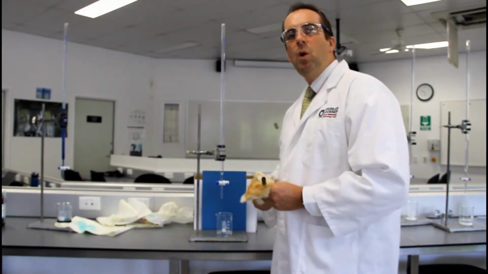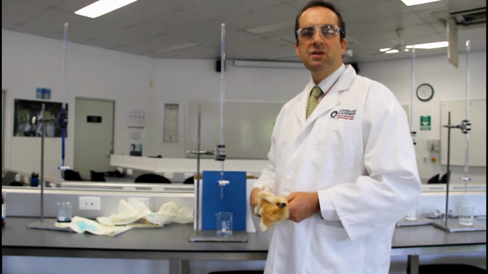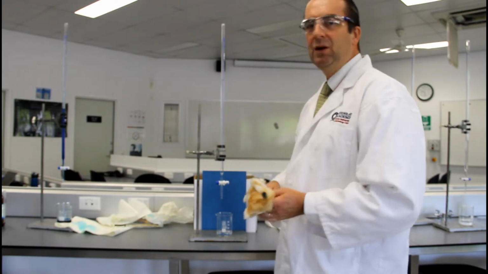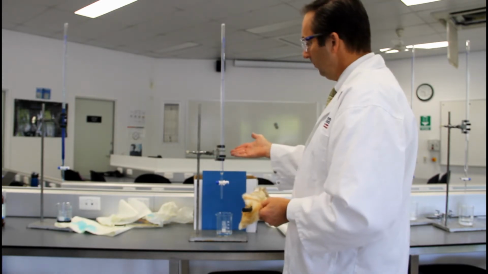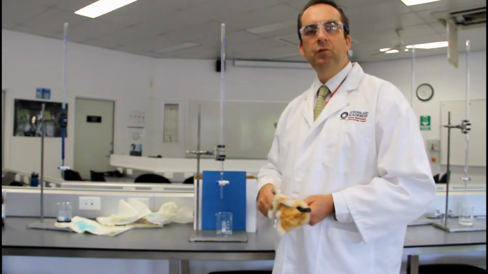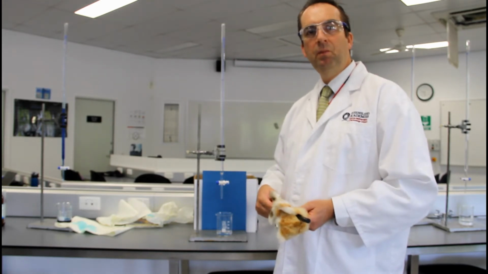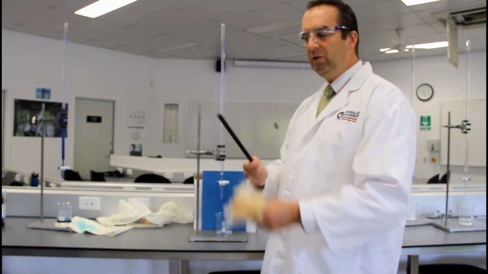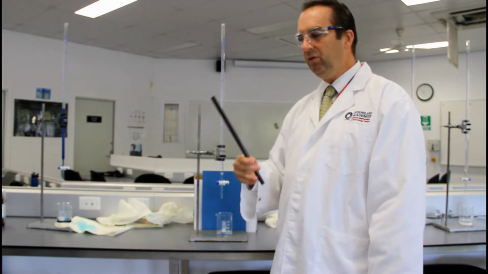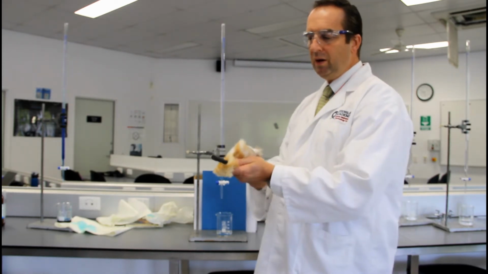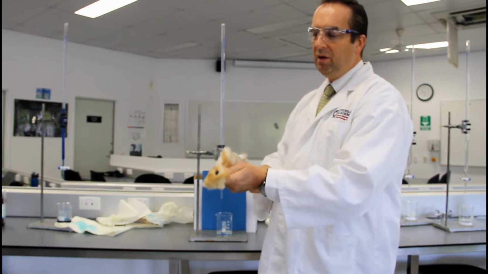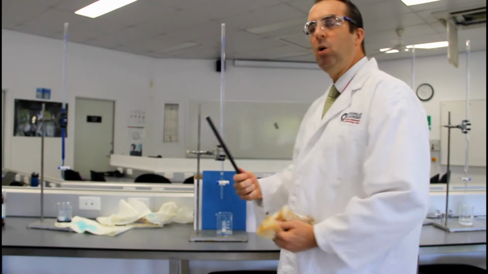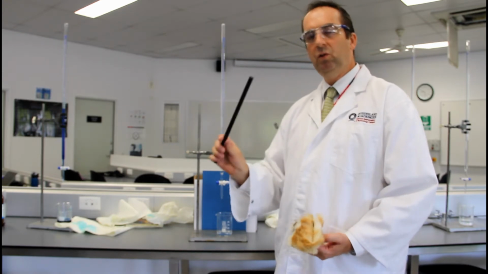Hi students, what we're going to look at today is an application of molecular polarity. I've got 4 liquids here in burettes that we are going to look at. First we'll look at the structure of the molecule, find out if that molecule is polar or not, and then we're going to see if it will be attracted to a charged rod. So I can charge up the rod here, and if the molecule is polar, it should be attracted to the rod.